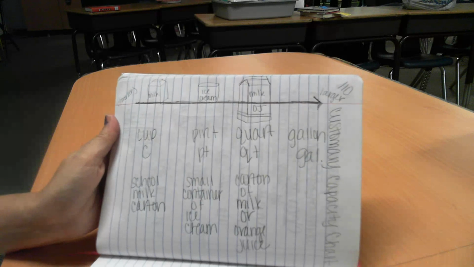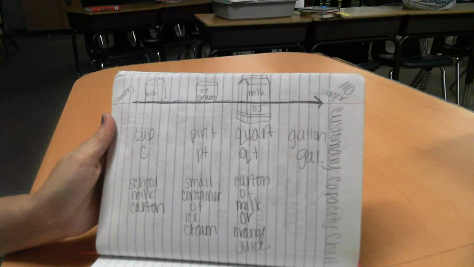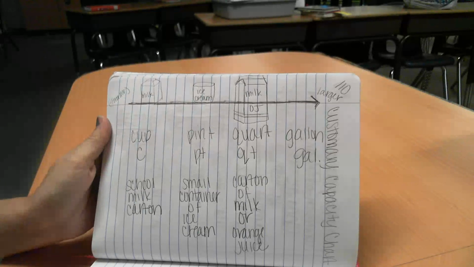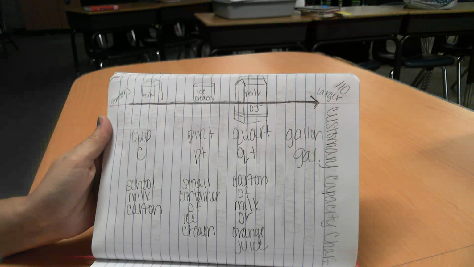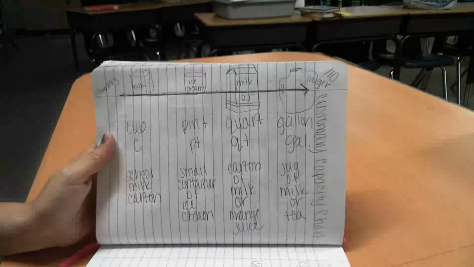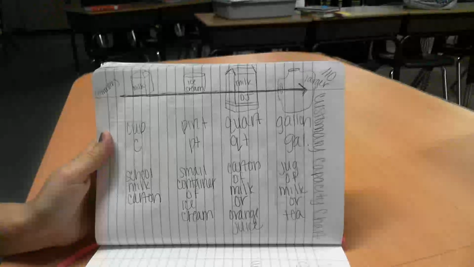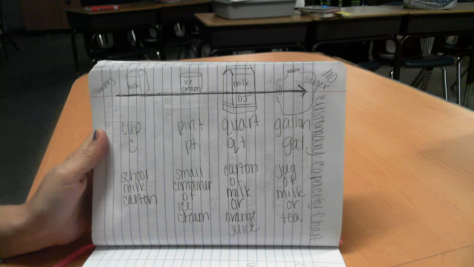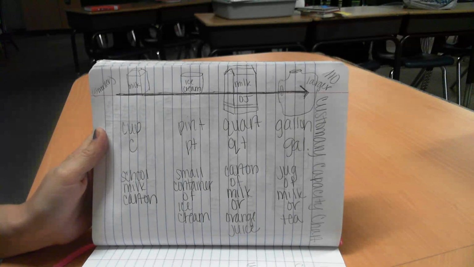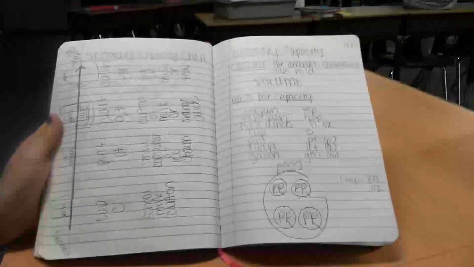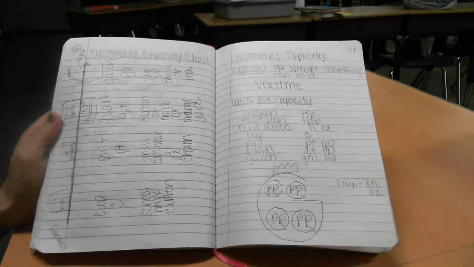All right, for quart, that's like the carton of milk or orange juice that you get at the grocery store. It's those really big ones that you have in the milk and orange juice section that are probably in your refrigerator at home. All right, and then gallon is like the big old jugs of milk or tea that you can get at the store. Sometimes you can get those gallons of tea from Chick-fil-A too. So gallon is the big one, the big, huge one. All right, so make sure you have all of that copied down because we're going to be doing some stuff with it tomorrow.